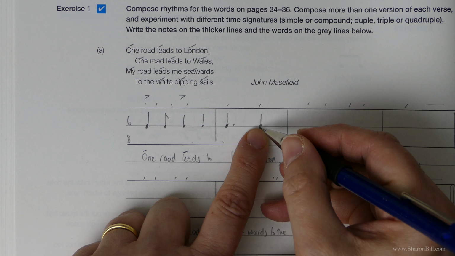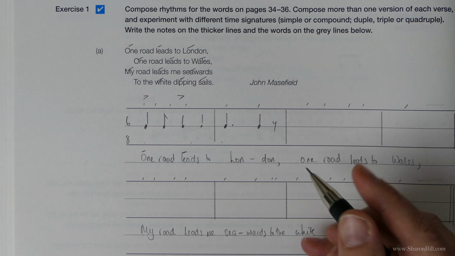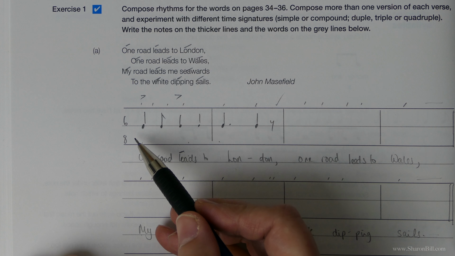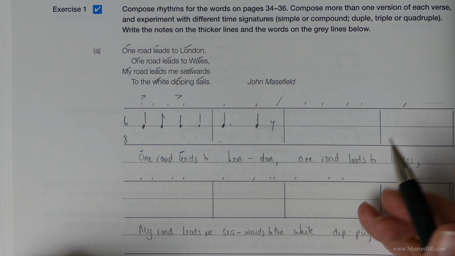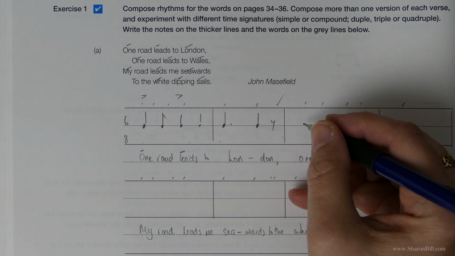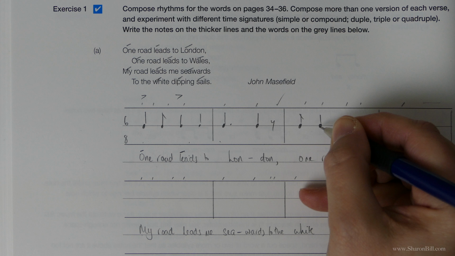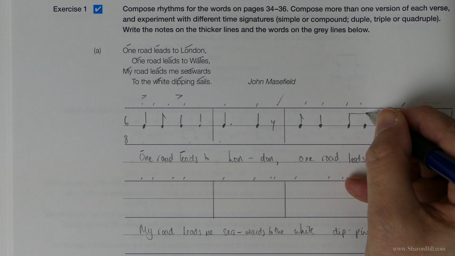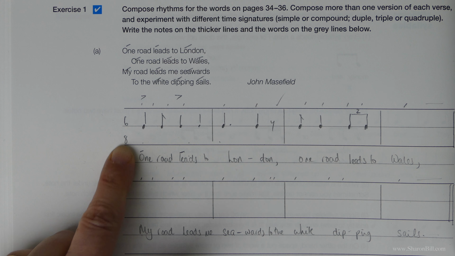Now I could do a dotted crotchet again, but I think I'm going to just put a rest, so if somebody was singing, they've got space to have a little breath, as it were. So we could do exactly the same again. One road leads to Wales. However, that wouldn't be terribly interesting in a musical sense. So instead of long, short, let's have short, long, one road. And then let's use a duplet to make this group of two fit into compound group of three.